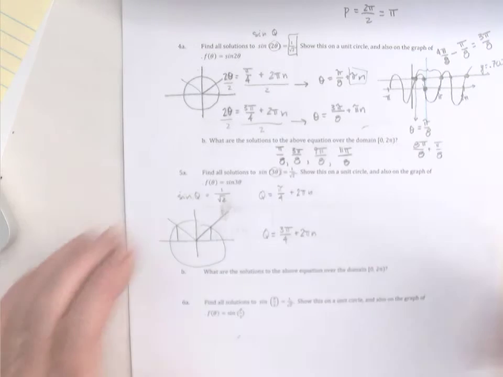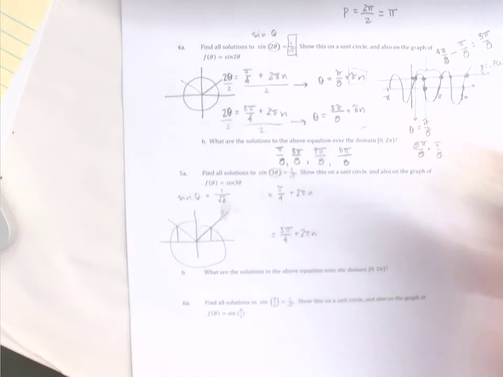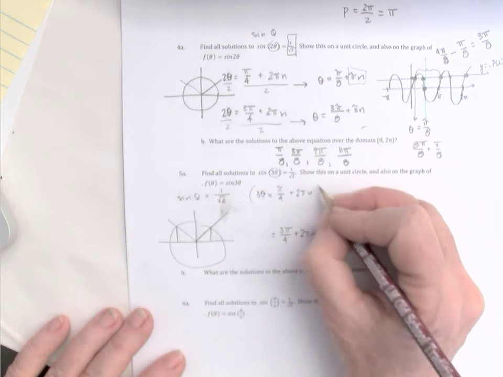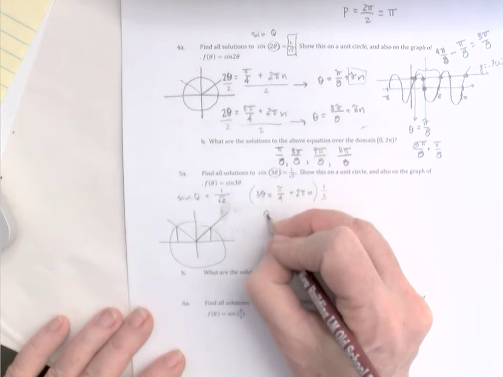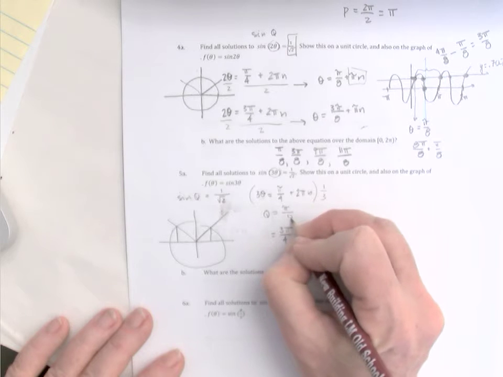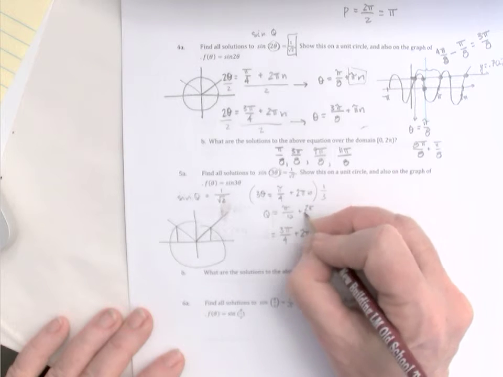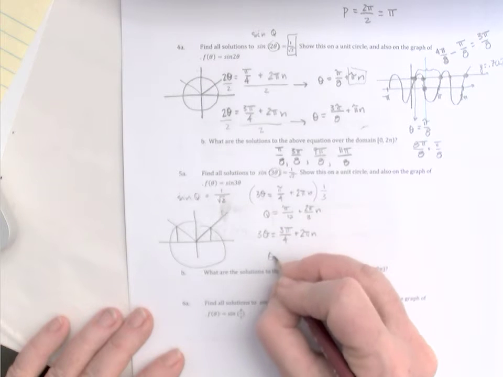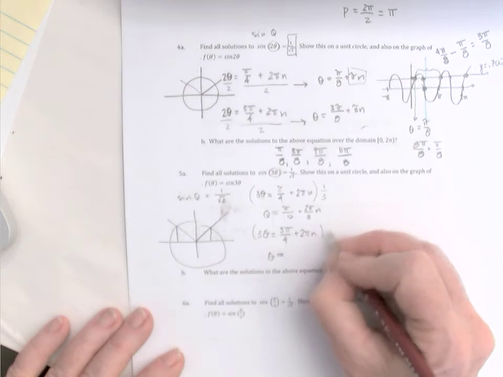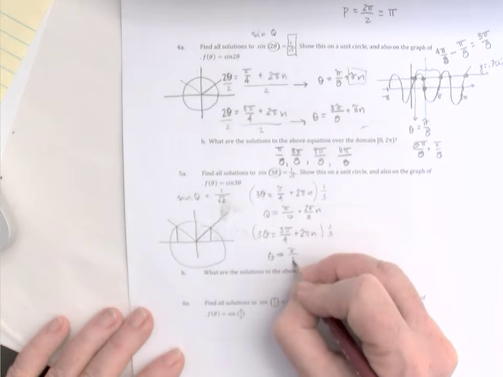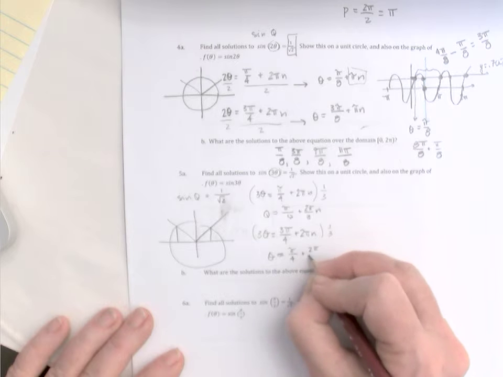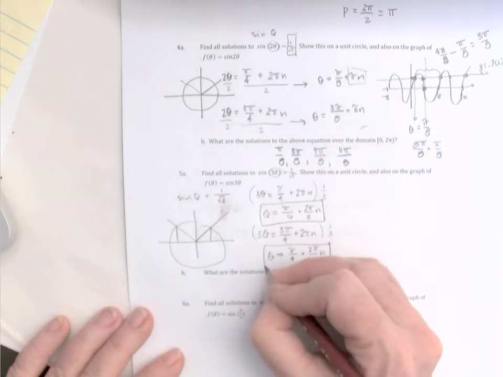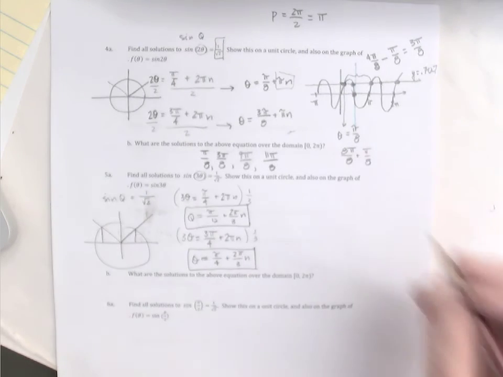However, in fact, we don't have q. We have 3 times theta. So if we want theta, we're going to multiply both sides by 1/3, which is going to give us theta is pi over 12 plus 2 pi over 3 n. And in this case, this is 3 theta. So theta is going to be equal to, multiply both sides by 1/3, pi over 4 plus 2 pi over 3 times n.